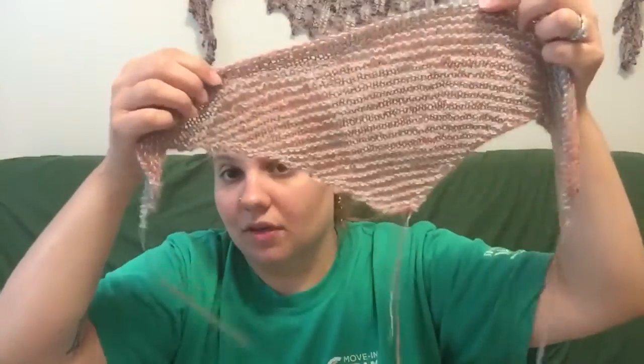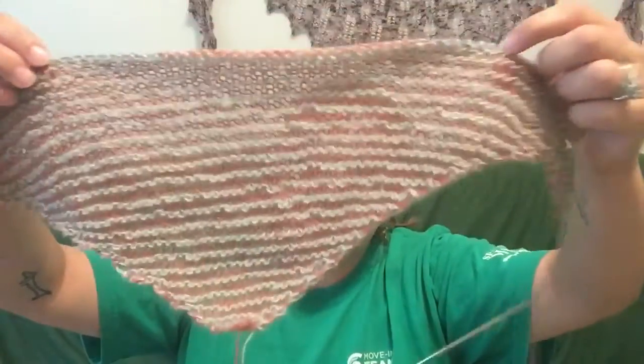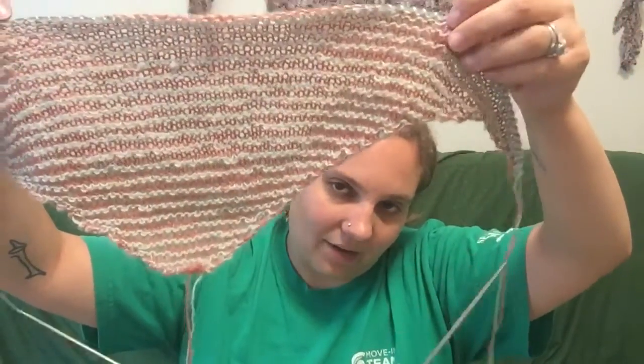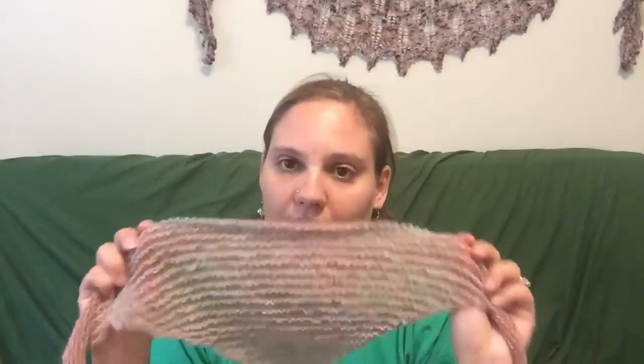And I've had to restart this 4 times. The first time was because I didn't like one of the yarns that I was using. The second time was I didn't like the 2 colors together. The third time was like, okay, I got this. And then I think I was actually doing the pattern wrong, which, how can you do a striping pattern wrong? I don't know, I managed to do it. And then the 4th time it stuck.